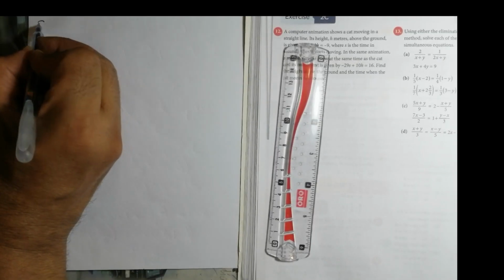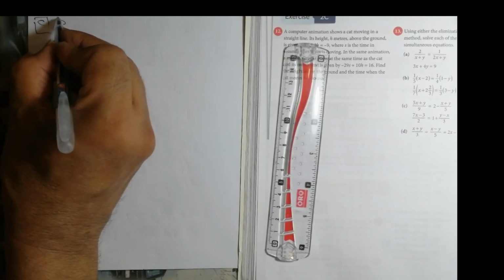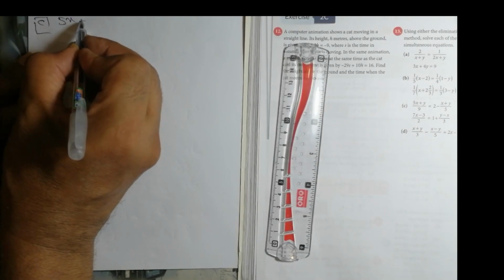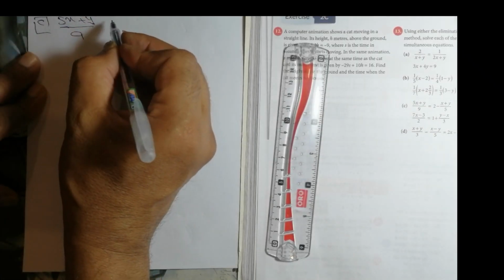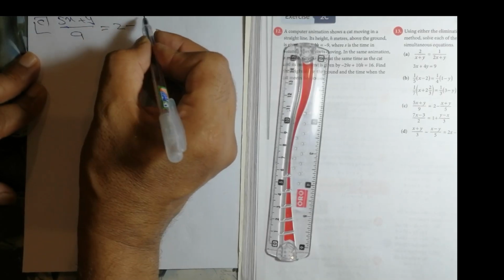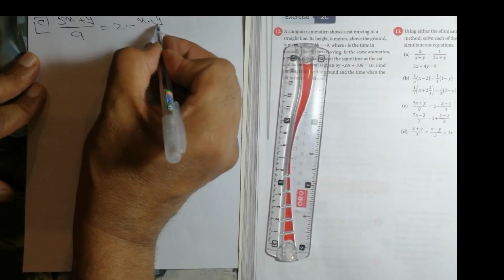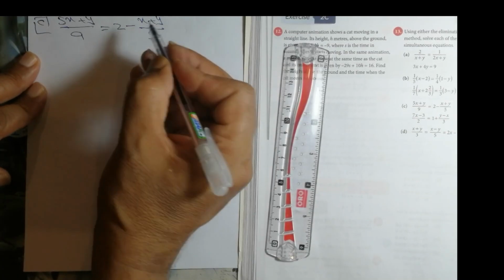Now part C. One equation is 5x plus y over 9 equal to 2 minus x plus y over 5.